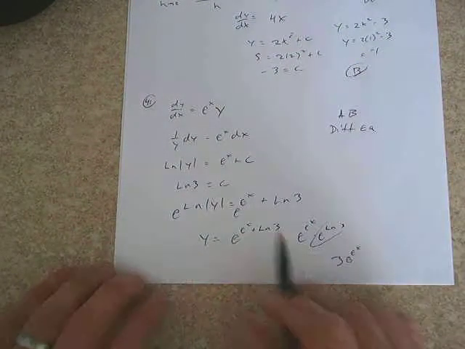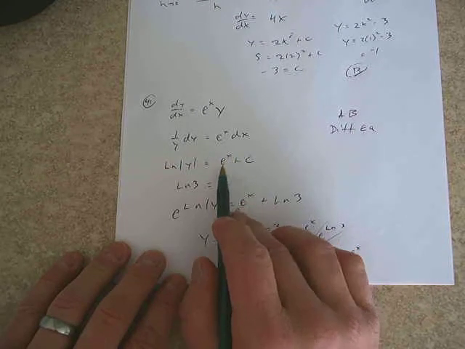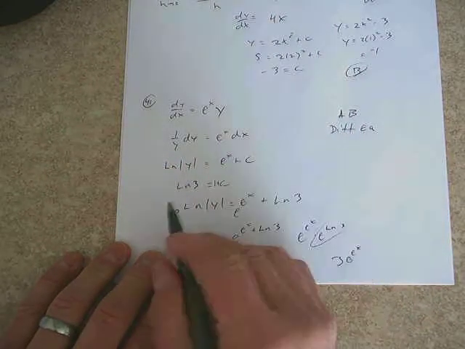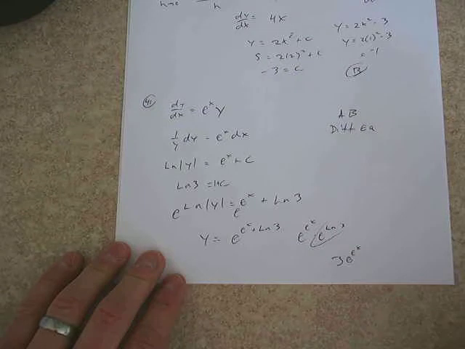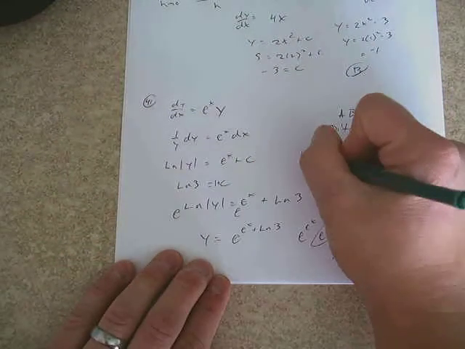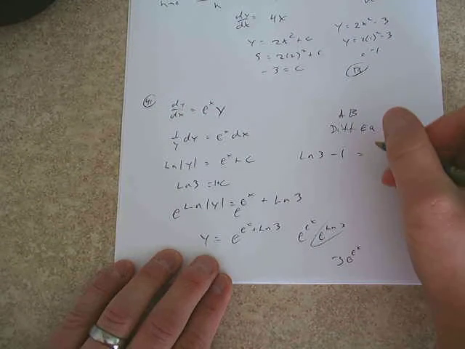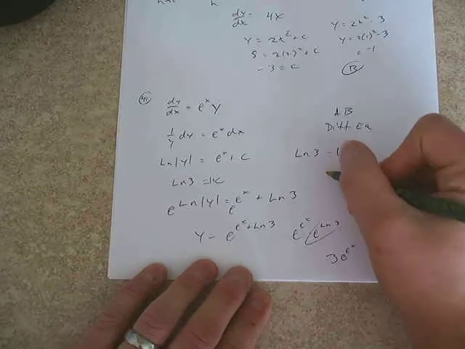Let me revise that. Again, 0 here for some reason. So ultimately putting a 1 in here would give us c plus 1 equals ln 3, right? So if we subtract, we'll have ln 3 minus 1 equals c. So let's redo that over here.